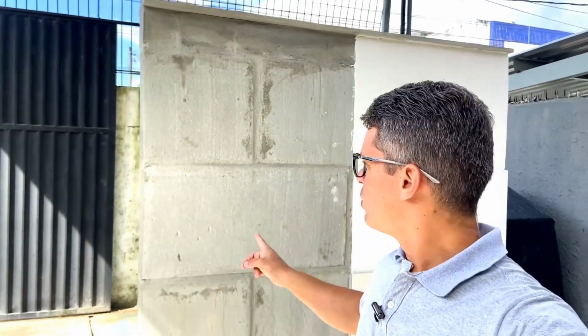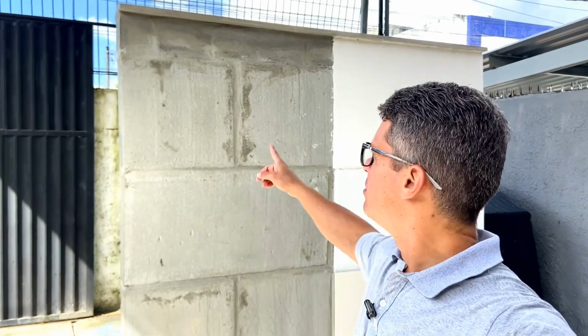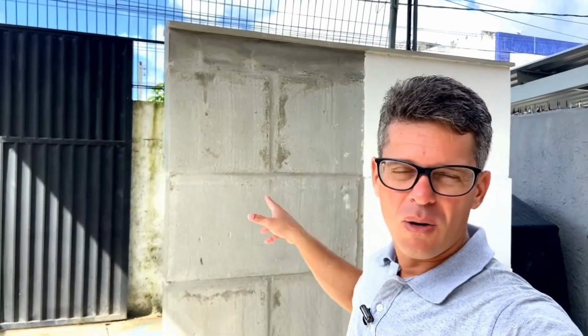Hey, check out this wall here. It was made with the blocks that we manufacture. On top, there are also drip caps, see? So, all of this, we make it right here in our factory.